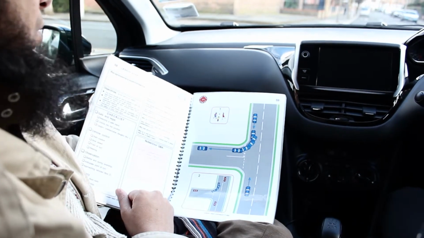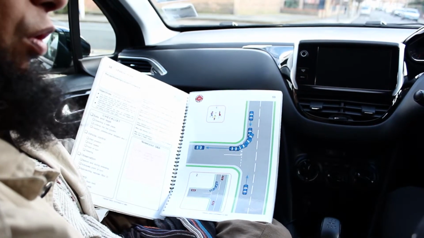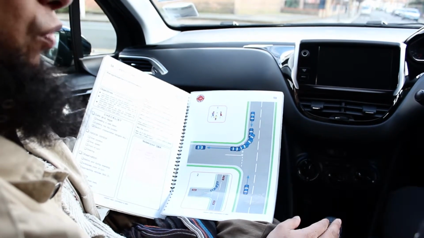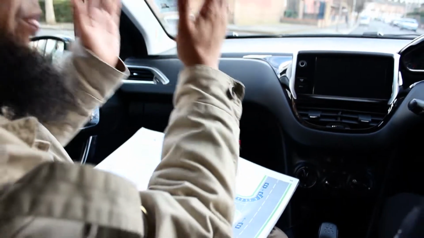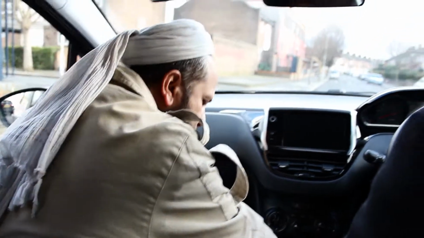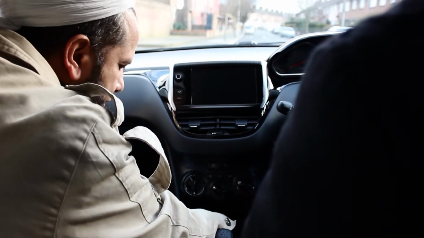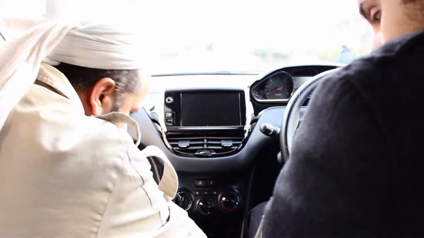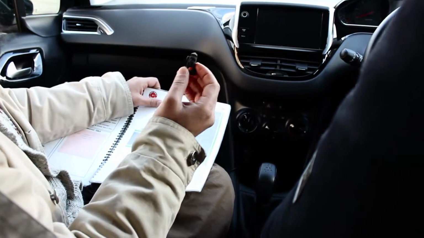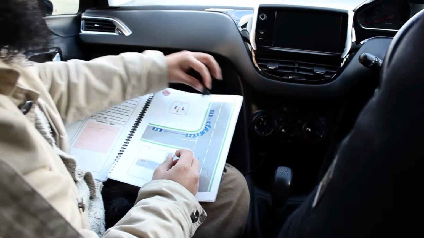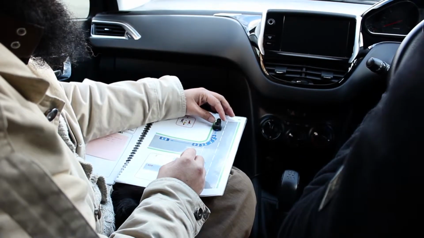Once we've stopped, we put the handbrake on, select neutral, and it is important when we stop that we actually stop the car straight. If I show you a little car that I have, it might help you a little bit. Let me see if I can find it. Yes, I found it. It's a black car that I'll use to simulate it. So when you stop, make sure the wheels are straight.